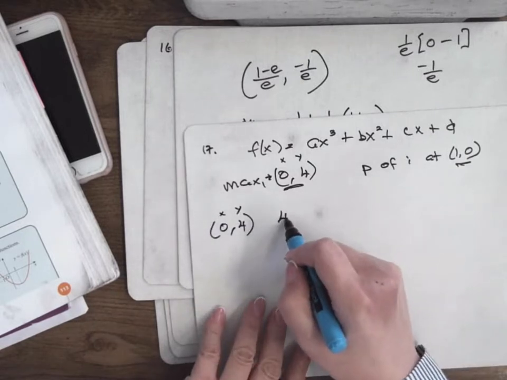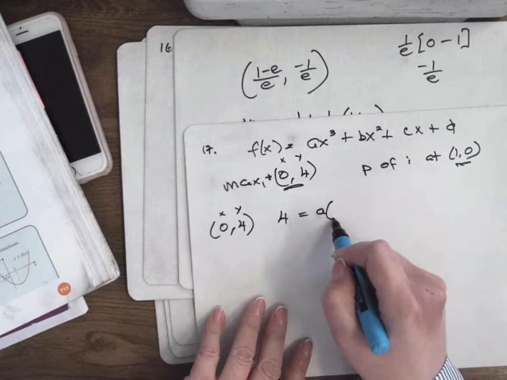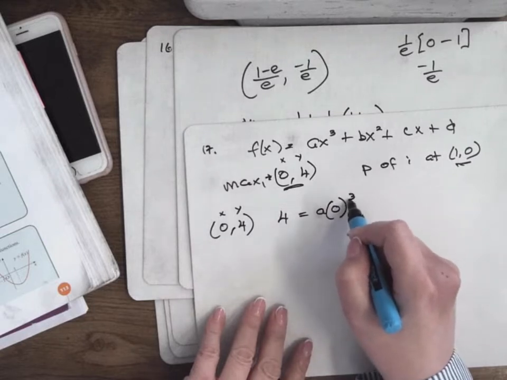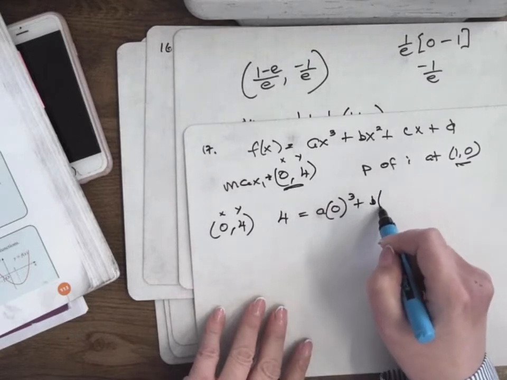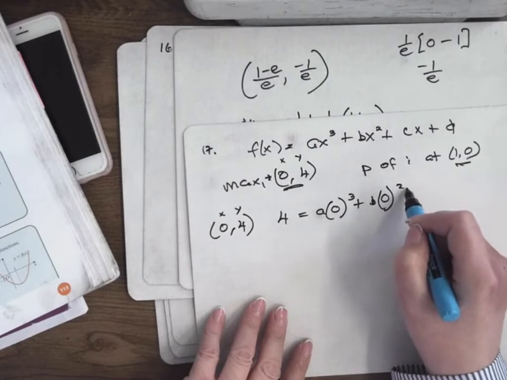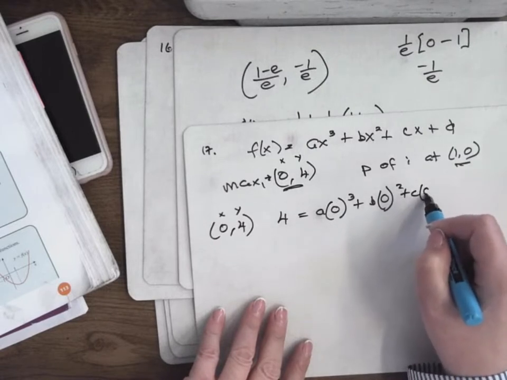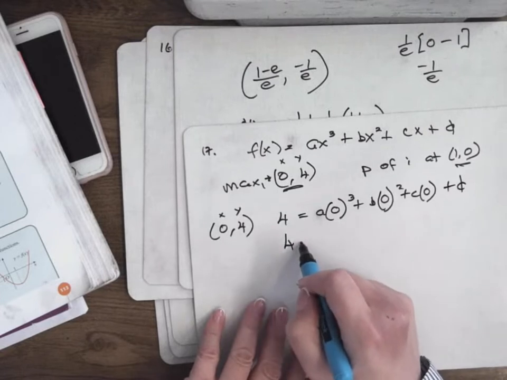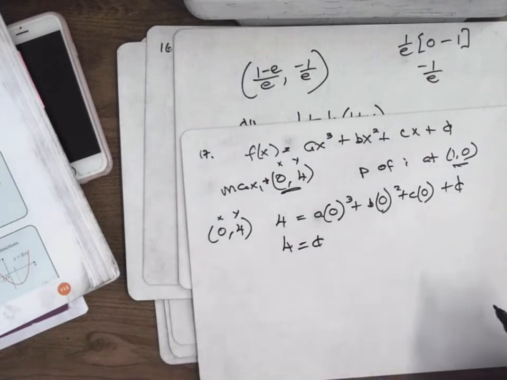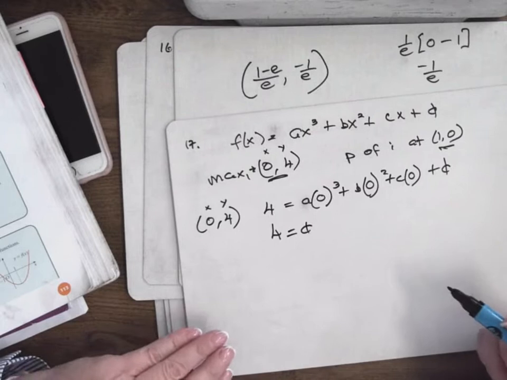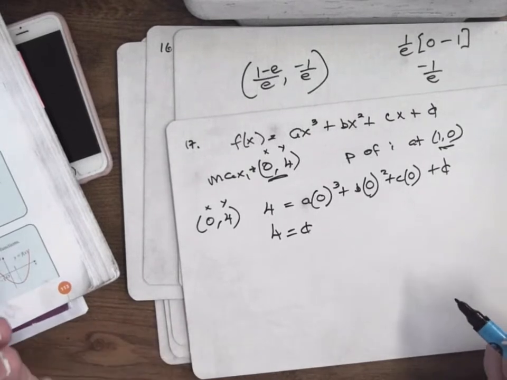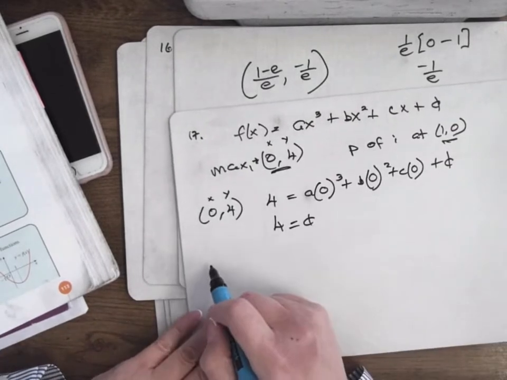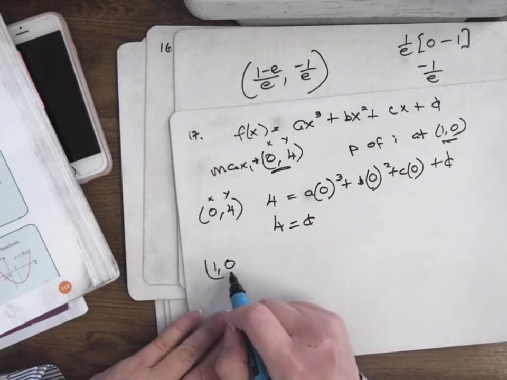So 4 equals a times 0 to the power of 3 plus b times 0 squared plus c times 0 plus d. When you work all that out, you'll get 4 is equal to d. Okay, I'm quarter ways there, aren't I? Find a, b, c and d, I found d. Right, are we good? Okay, the next thing is 1, 0 is also on that curve.